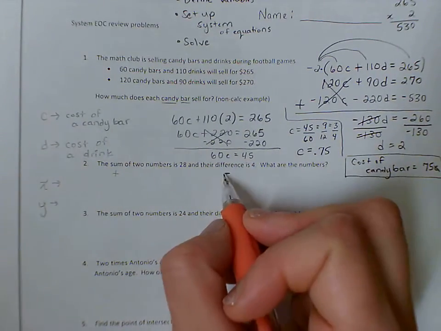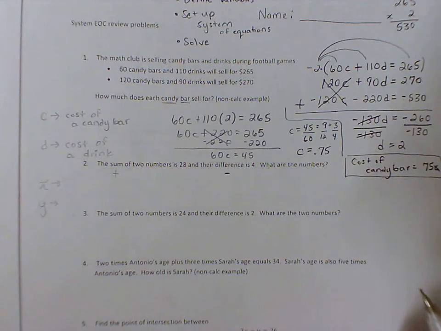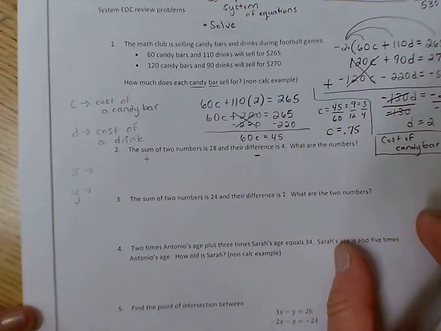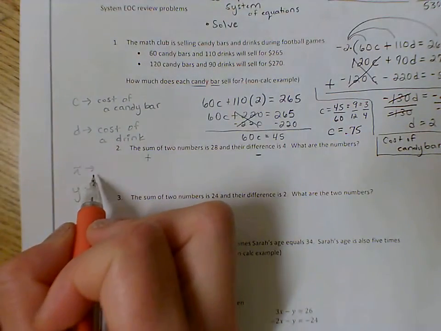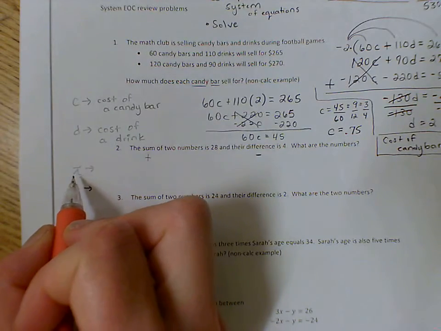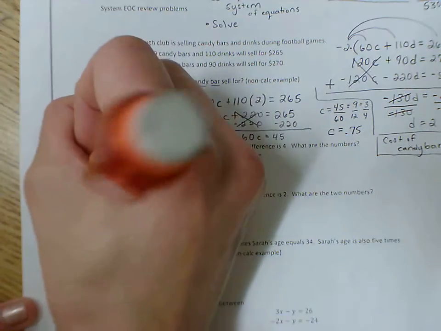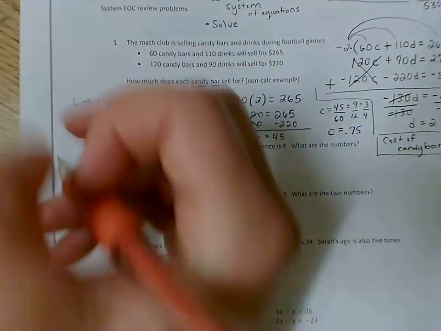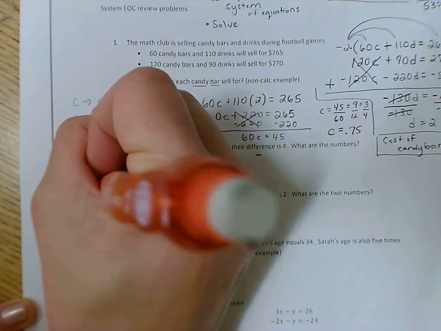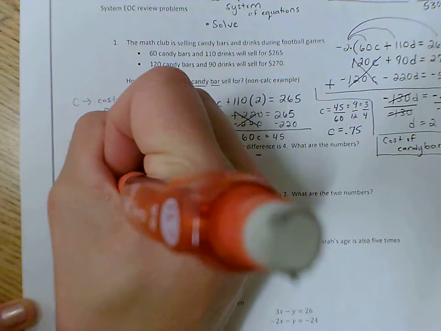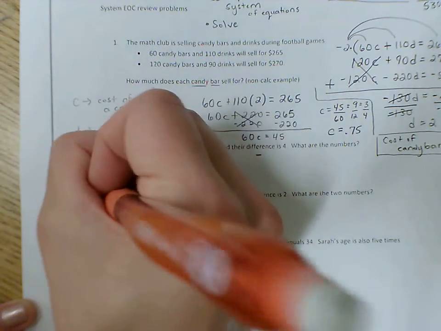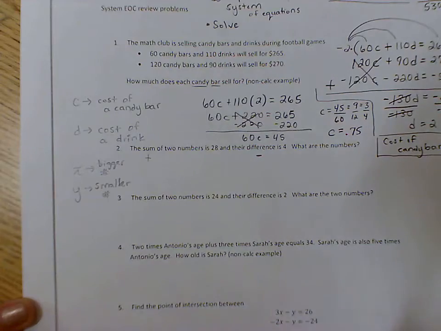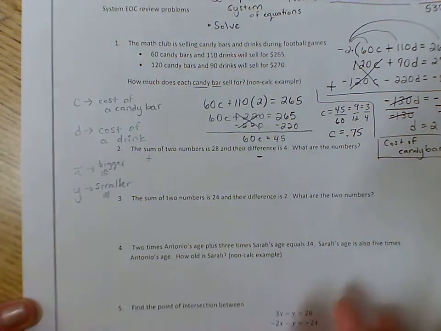Because their difference is 4, that means one of them is going to be bigger and one of them is going to be smaller. So if you want to define it that way, you could say x could be my bigger number, and then y would be the smaller number. Or you could just say x is one of the numbers and y is the other number, okay? It doesn't really matter. You just need to define them in some way.